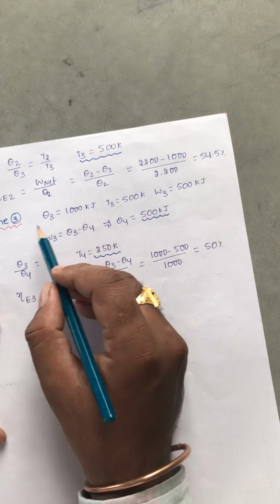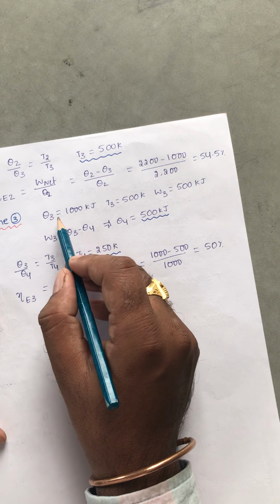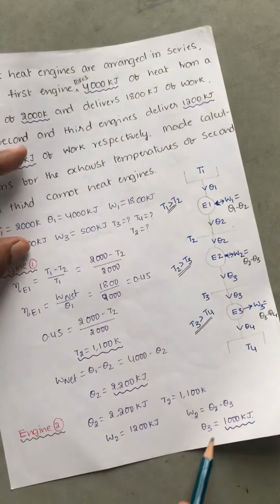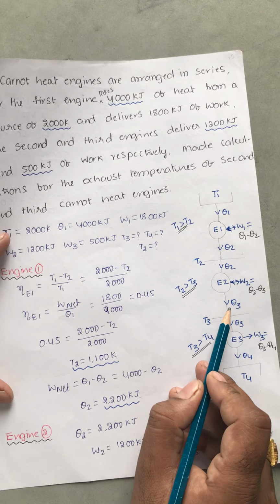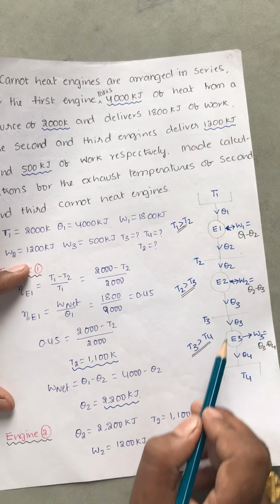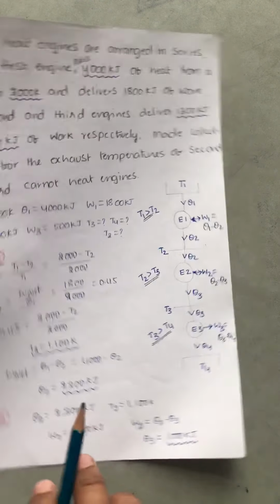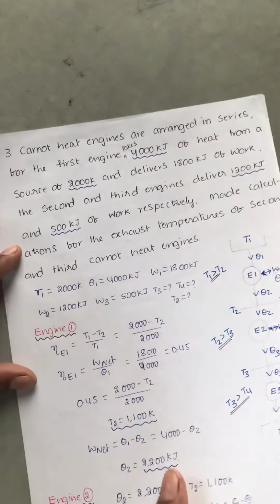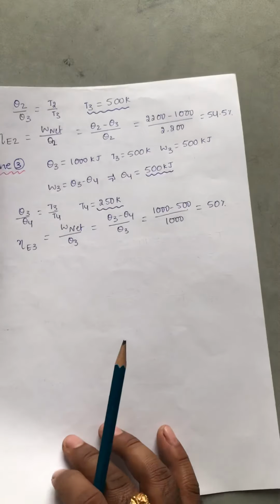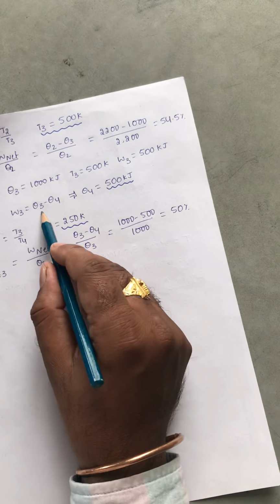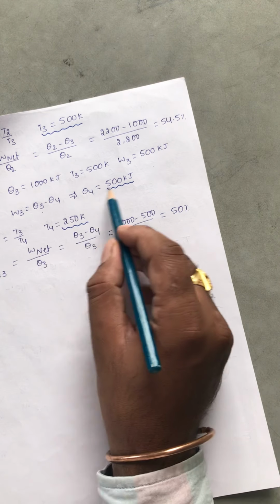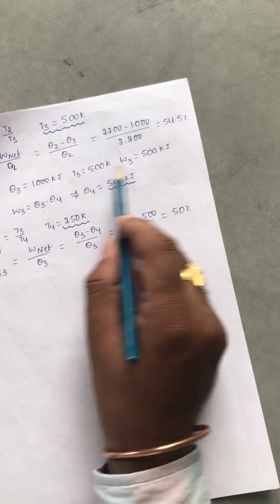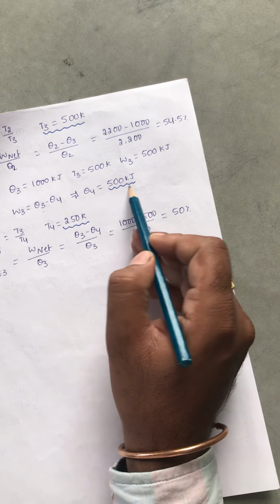Now let us go to engine 3. Before that, Q3 is equal to 1000 kilojoules, which we already calculated. Whatever heat is rejected by engine 2 is supplied to engine 3. So Q3 is the same 1000 kilojoules. T3 equal to 500 Kelvin. W3 is given as 500 kilojoules of work. Now W3 equal to Q3 minus Q4, as from the diagram also. Q3 is 1000 minus W3 is 500, so you'll get Q4 as 500 kilojoules.